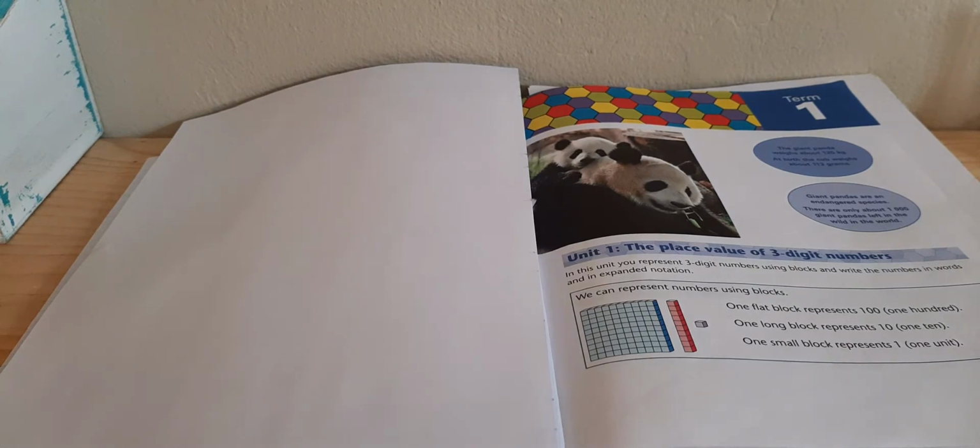I would encourage you to read this on your own and try and say those words out loud and to say the numbers out loud. Okay, so let's read this one. The giant panda weighs about, can you say that number? Try and say it. So you've got a 1, a 2, and a 5. The 1 stands for 100, the 2 stands for 20, and the 5 stands for 5.